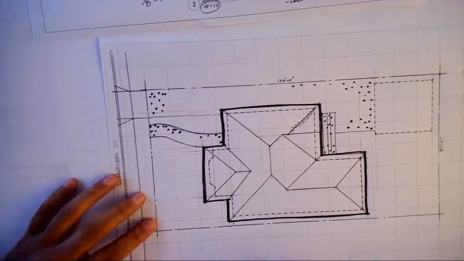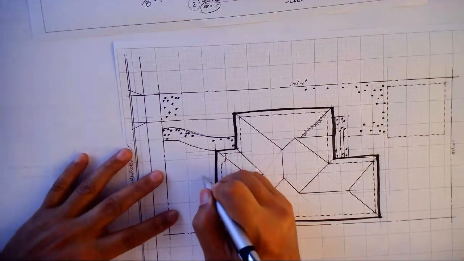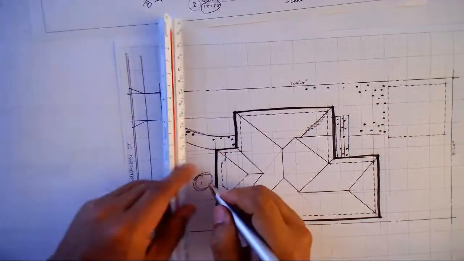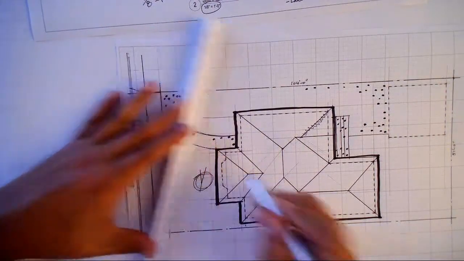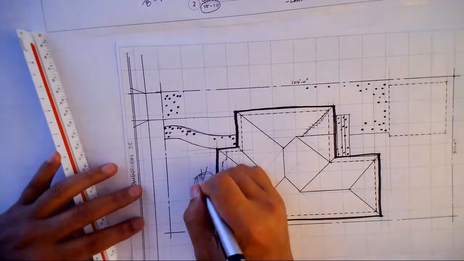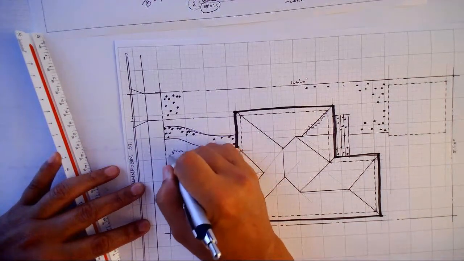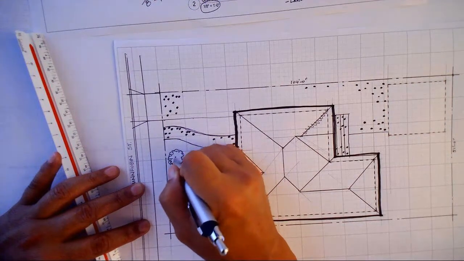A couple of other things on the site plan. If you have trees, you could draw freehand trees. There's usually a circle, two circles, and then I like to draw things like that to represent branches. Could do a squiggly line, just overlap it to show foliage.